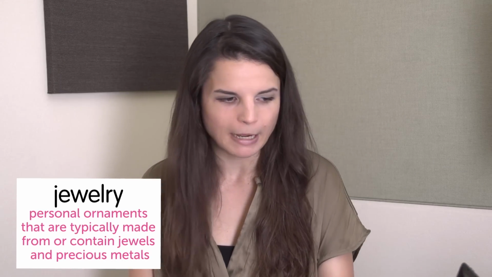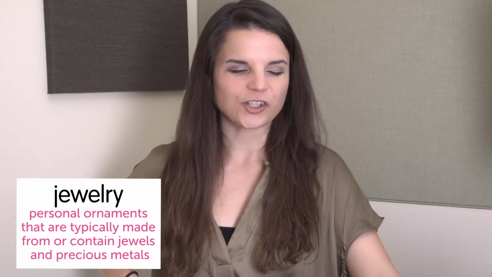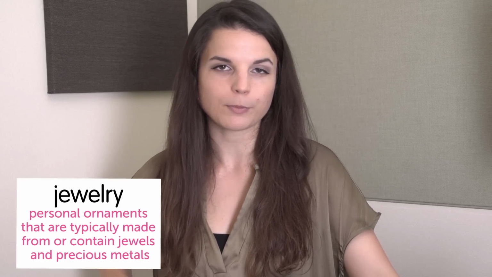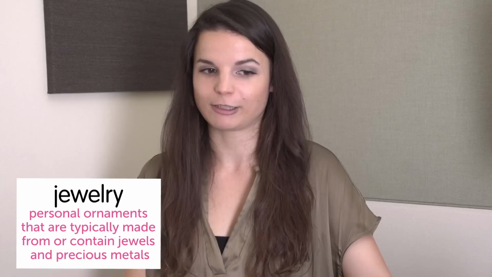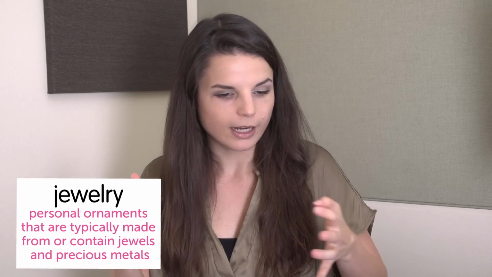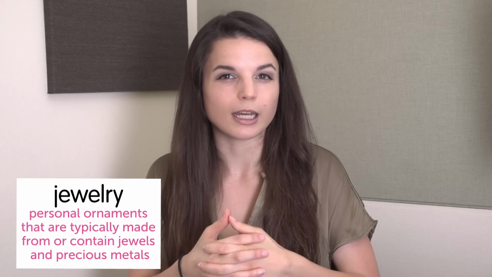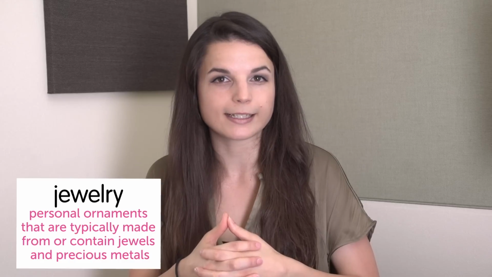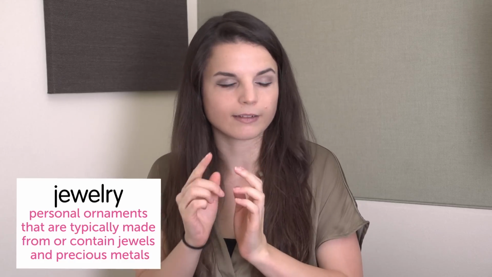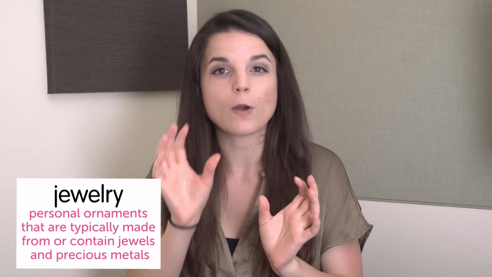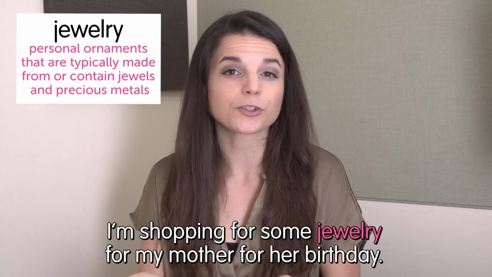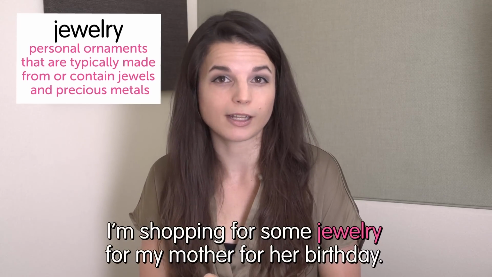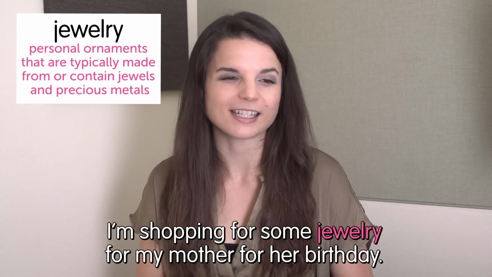The next word is jewelry. Not jewelry. I think I'm probably guilty of this mispronunciation. I can't say that word. Where the word kind of gets a little bit smushed together and we say jewelry instead. We miss that second E sound in there. It should be jewelry. In a sample sentence, maybe you would say, I'm shopping for some jewelry for my mother for her birthday. Jewelry. We're too lazy.